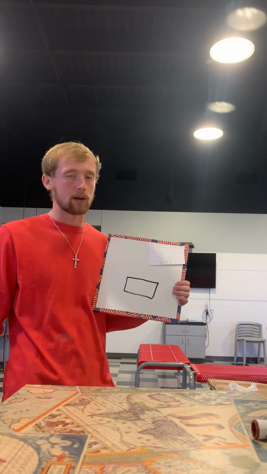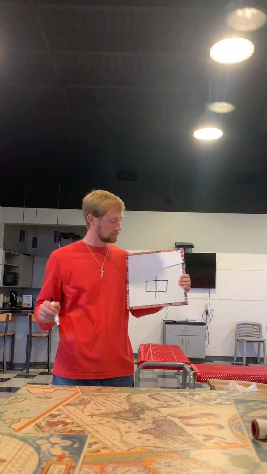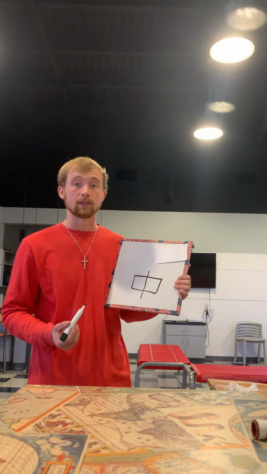Think about what we just did with the square. It's pretty similar. The rectangle, what if we cut it in half? It's just opposite of the square. Now we have 2 squares.